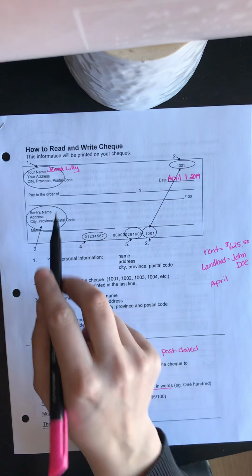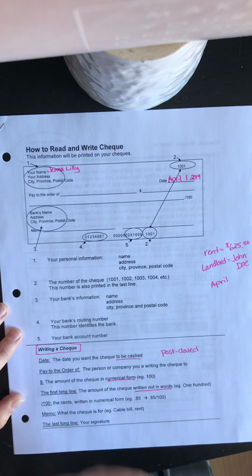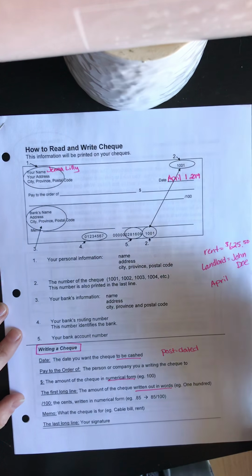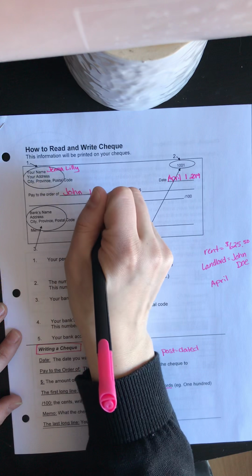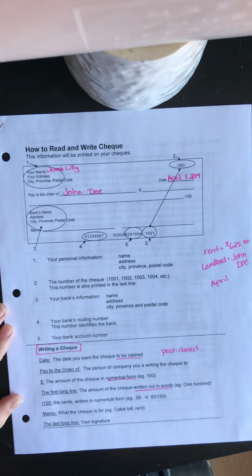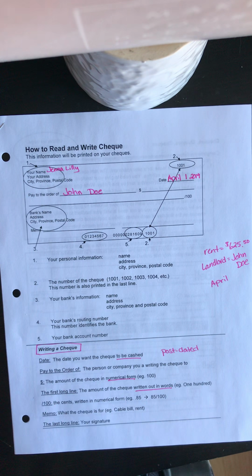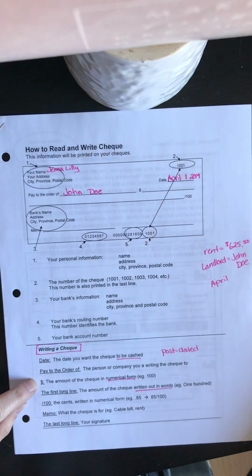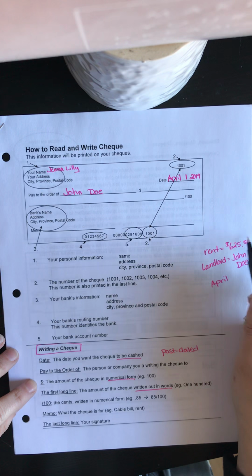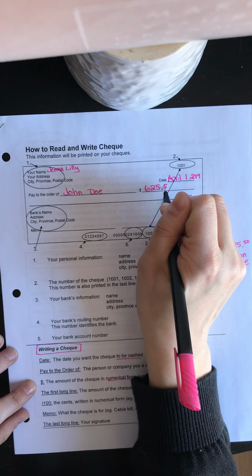The next thing I want is to fill in my pay to the order of line. I'm paying to the order of my landlord, whose name is John Doe. So I'm going to write John Doe. Maybe it's a company name. You could put the company name in there instead. But if I know the person's name, I'll put that. All right, the next line here is the amount of the check, and it's going to be in number form. So we're going to write it exactly like this, $625.50.